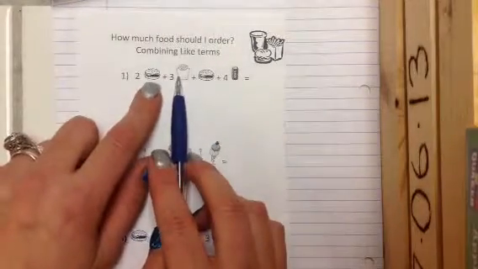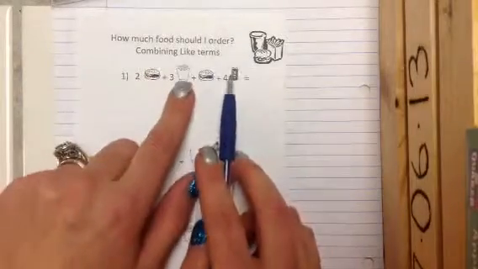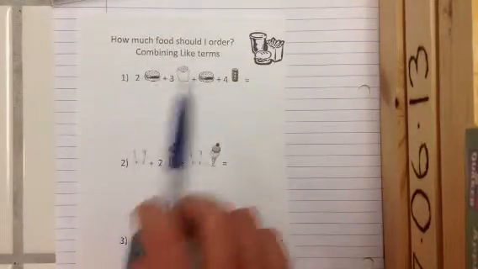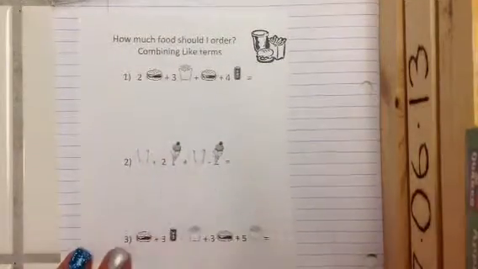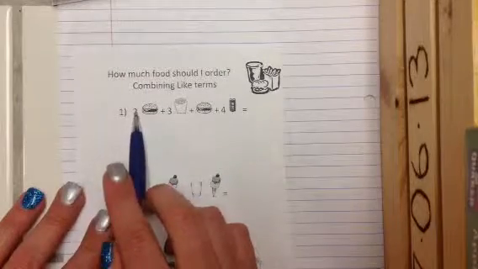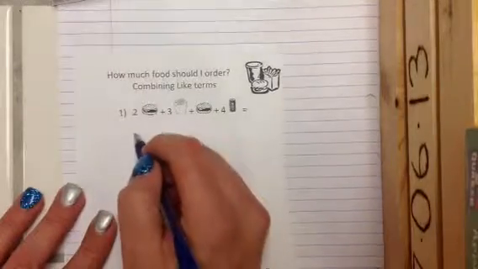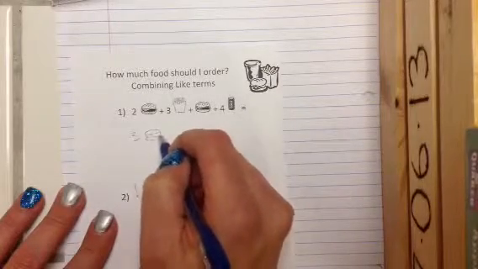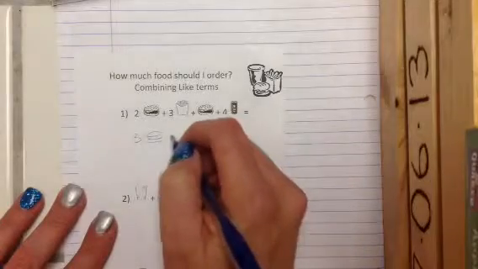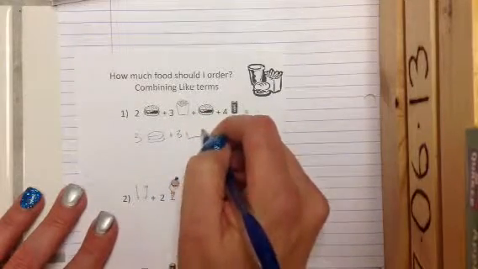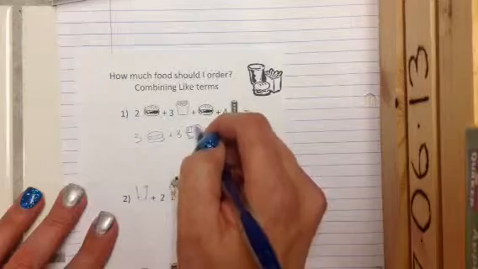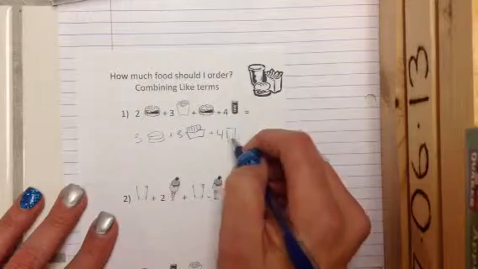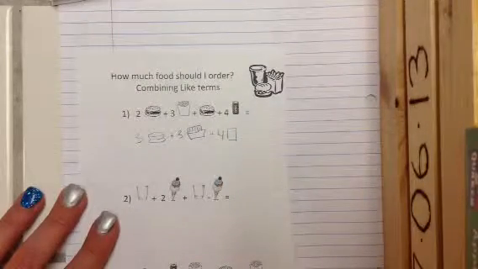I can't combine French fries and hamburgers. They're not the same. I can't combine French fries and cola or burgers and cola. But I can combine burgers with burgers. So you should have gotten for number 1 that you have a total of 1, 2 plus 1. That's 3, I'm sorry, I'm a terrible artist, burgers. You have 3 French fries and 4 sodas or colas.